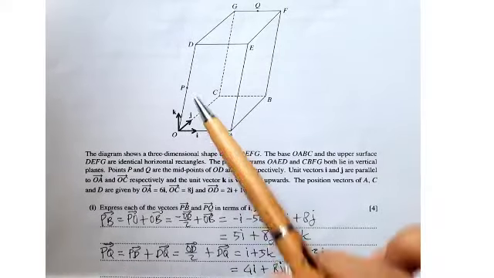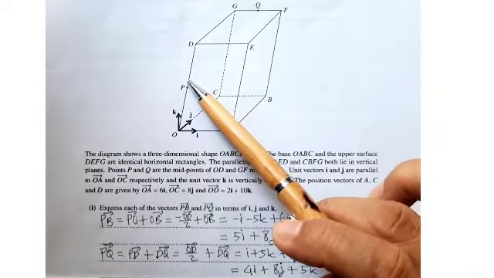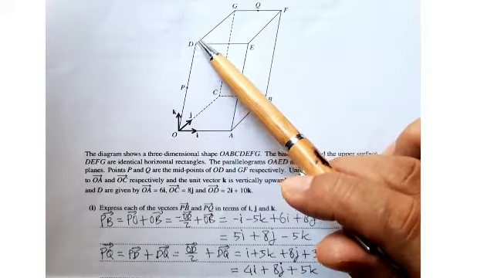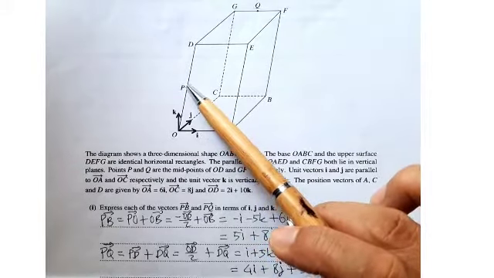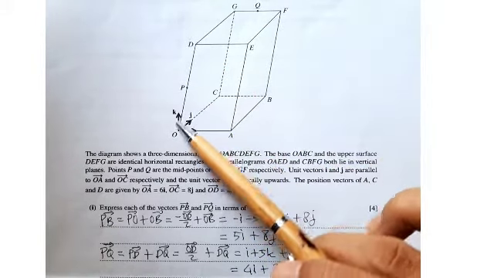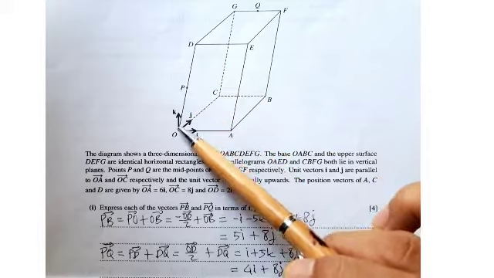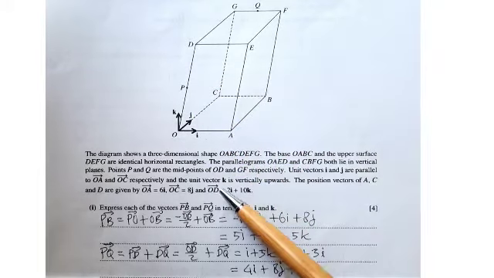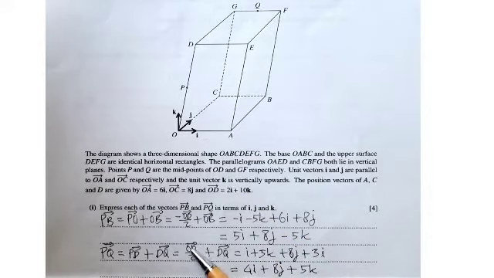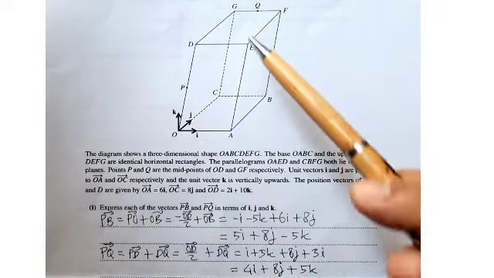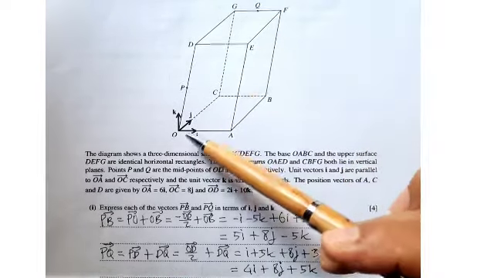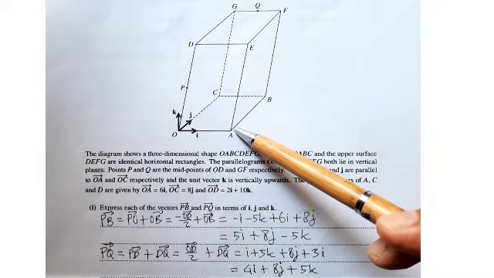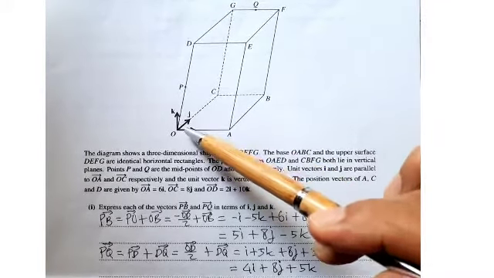Vector PQ, from here to there, equals vector PD plus vector DQ. Because P is the midpoint of OD, vector PD is half of vector OD. Thus vector PD is vector OD divided by 2. And vector DQ, this part, is half of vector OA.